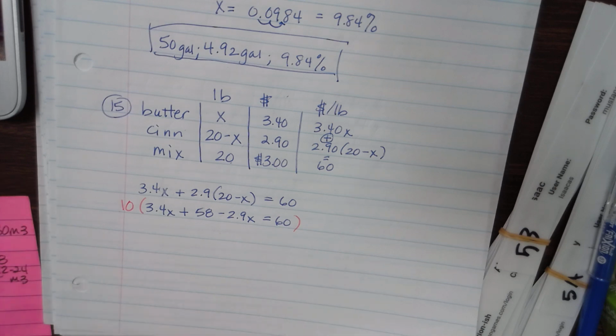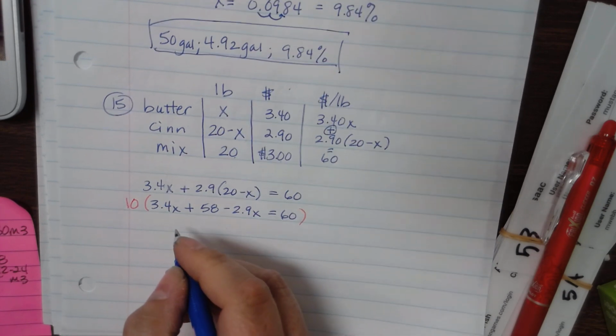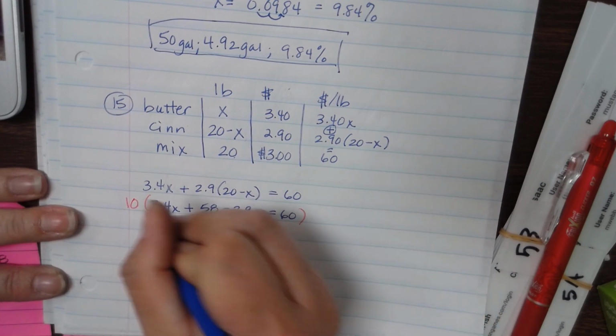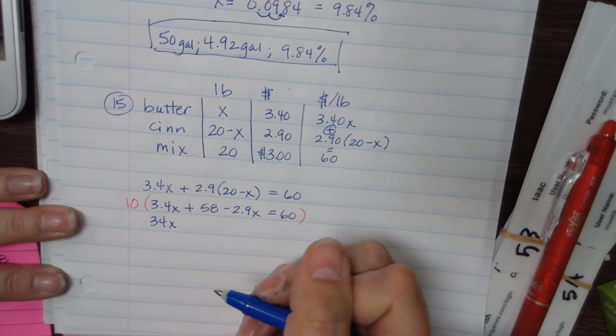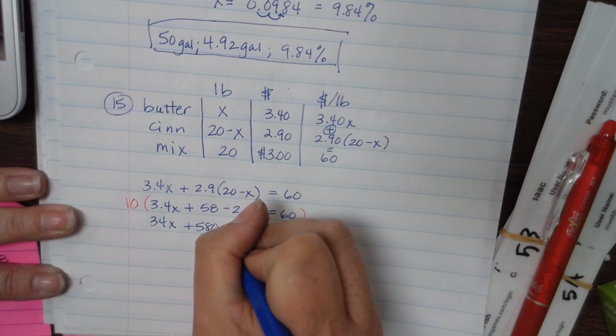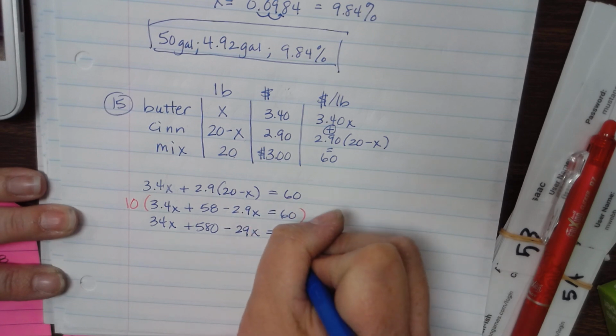The difference is equal. So if we walk through here and we say 3.4 times 10, we should end up with 34x. 10 times 58 will give us 580. 2.9 should become 29x, and then 60 becomes 600.